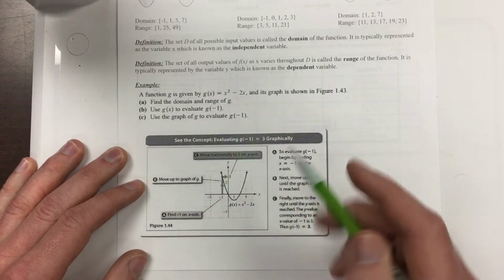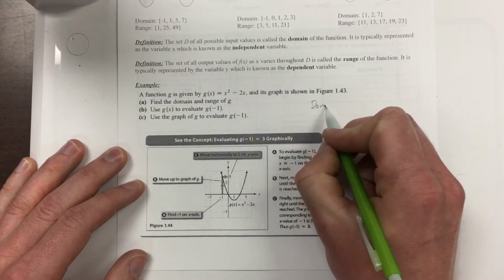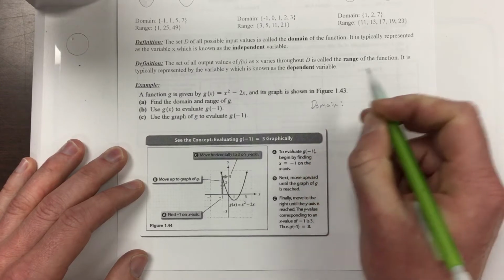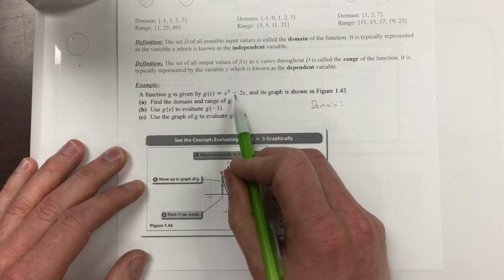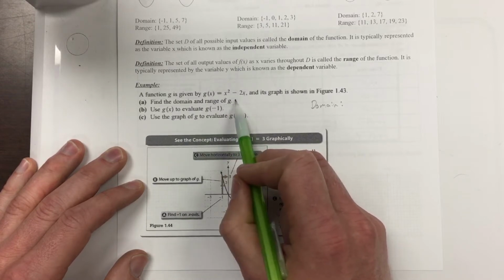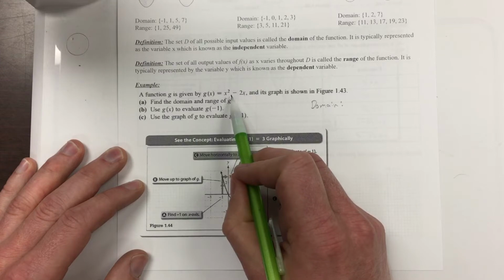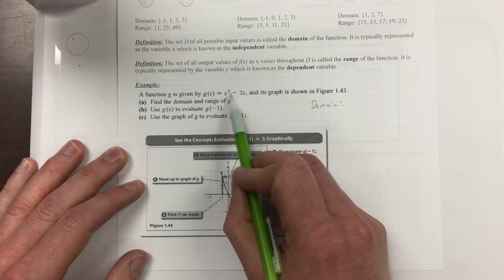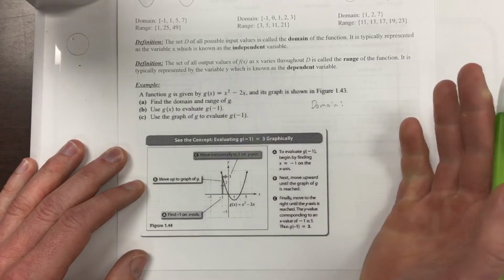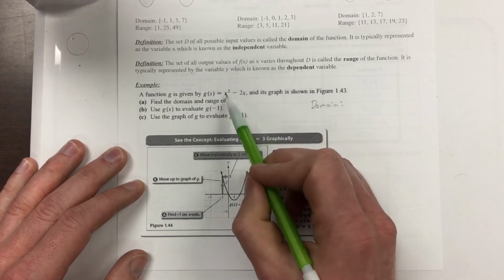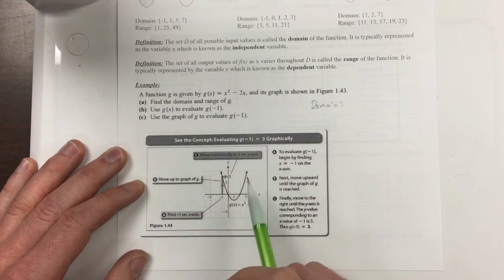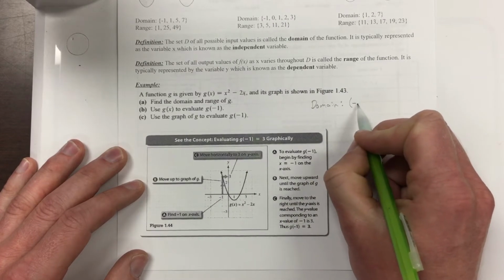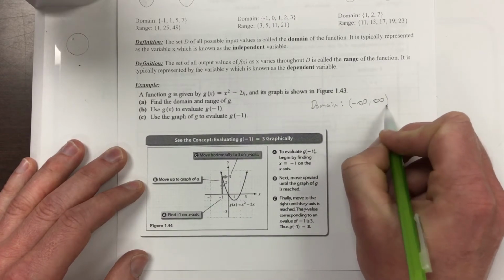So first off, if we want to find the domain, the domain is going to be the different values of x that I can plug in. Well, I'm not dividing by anything. I don't have any special function here. So any value for x that I plug in is going to give me some range value. So I can plug anything I want in for x, and there's nothing that's going to be undefined. So my domain would be negative infinity to infinity.